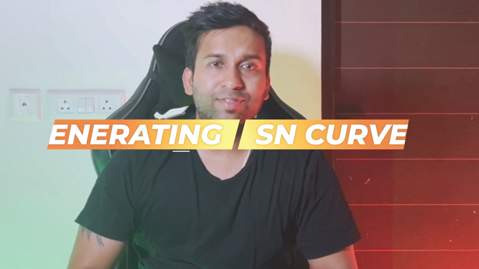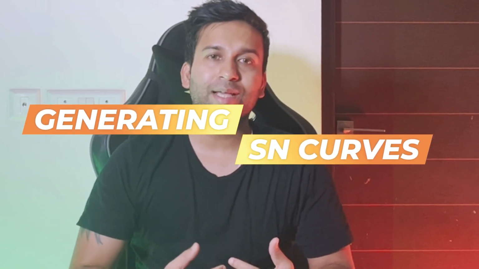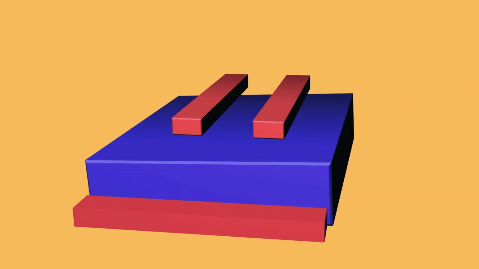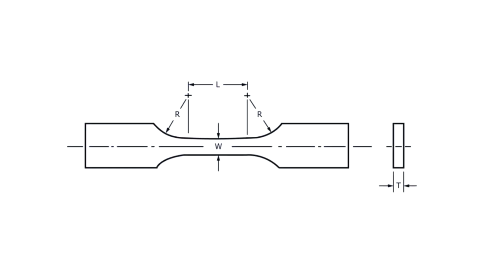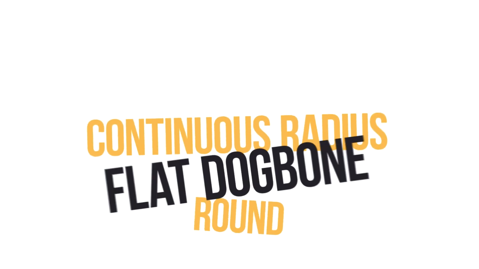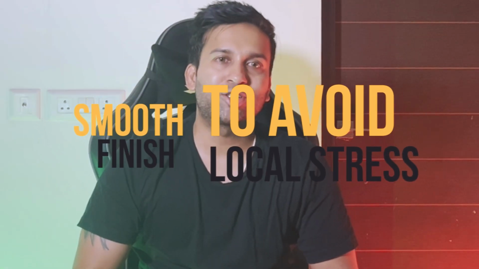We have now covered the basics of SN curves and the many factors that can influence them. But how are these curves actually generated in the first place? Let's go through the key steps involved in producing SN curves from lab testing. First, you need to select a representative sample of the material you want to characterize. The geometry and the shape of the test specimen are also important considerations. Common specimen shapes include cylinders, flat dog bones, and round bars with specific dimensions. The surface finish should be consistent and smooth to avoid localized stress concentrations.